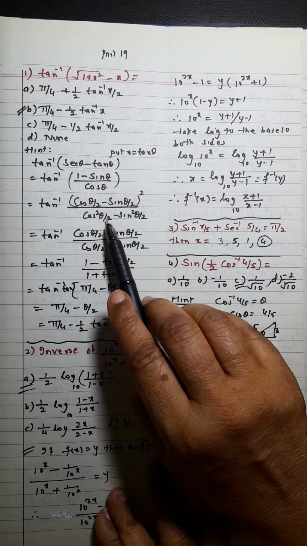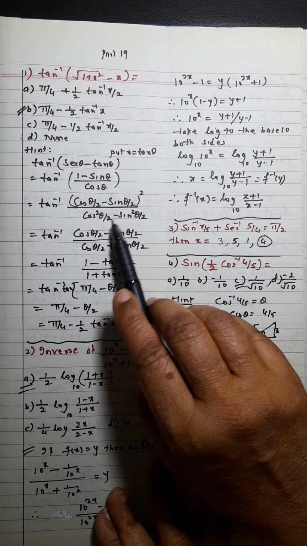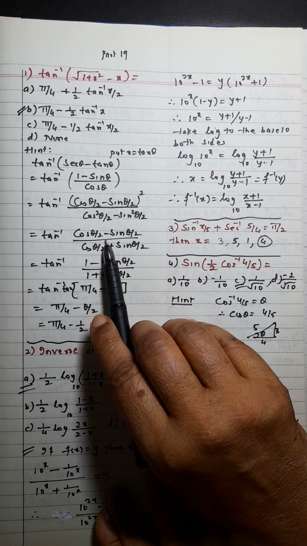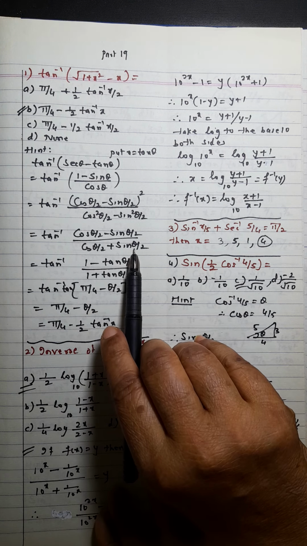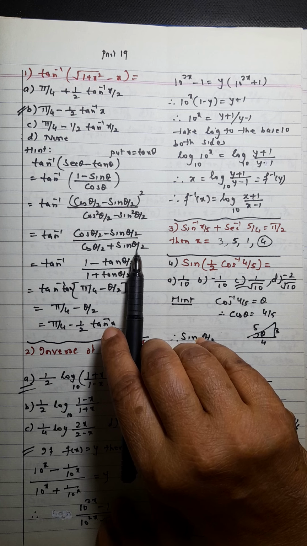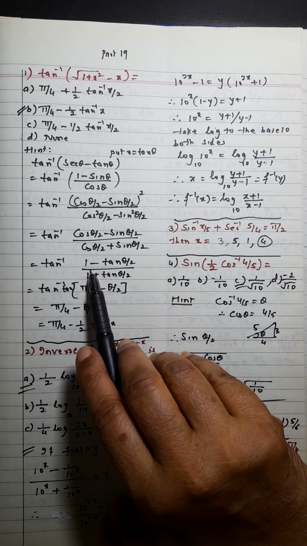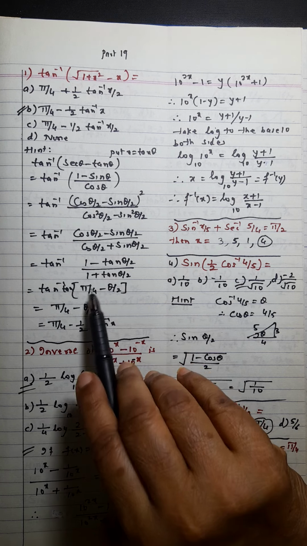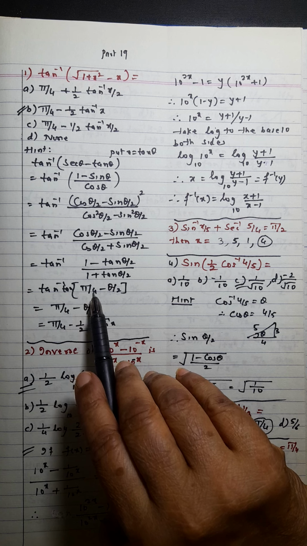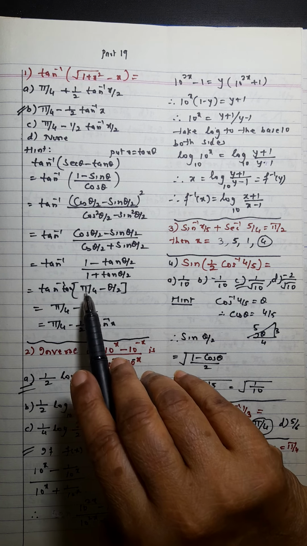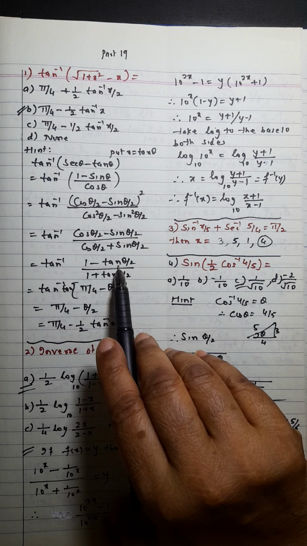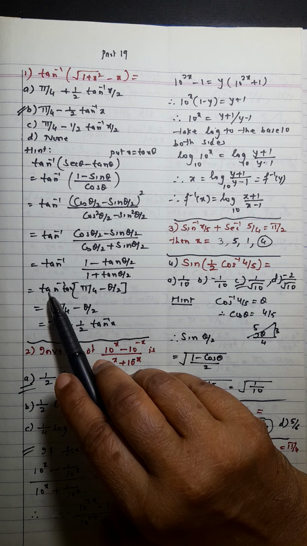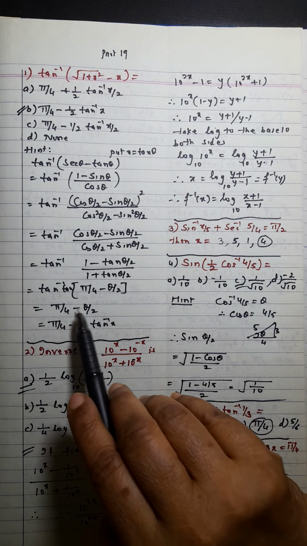So if I factorize this, a square minus b square as a plus b into a minus b, the a minus b will cancel with this. And here it will remain cos of theta by 2 minus sine of theta by 2 divided by this. I want to write everything in terms of tan, so I will divide by cos theta by 2. So we'll get 1 minus tan theta by 2 divided by 1 plus tan theta by 2. And this is nothing but tan of pi by 4 minus theta by 2. See it? Tan of a minus b is tan a minus tan b divided by 1 plus tan a into tan b. Now tan inverse is already outside, so tan inverse of tan of this will become this.